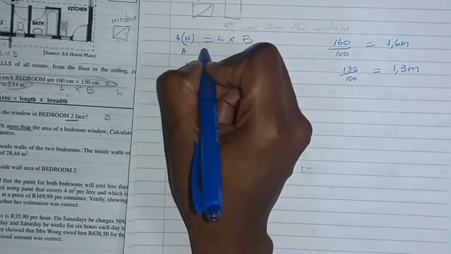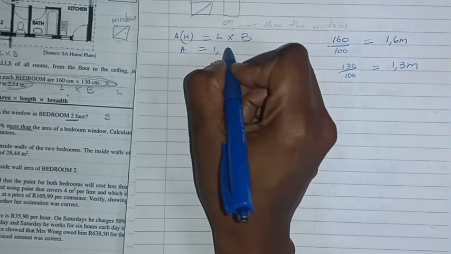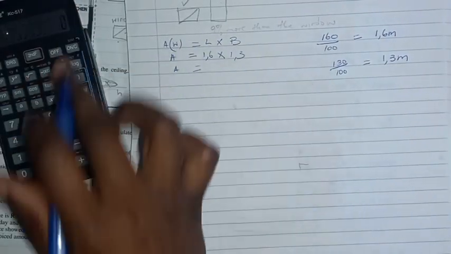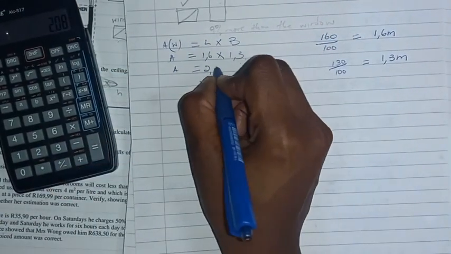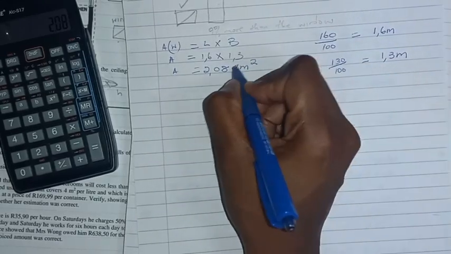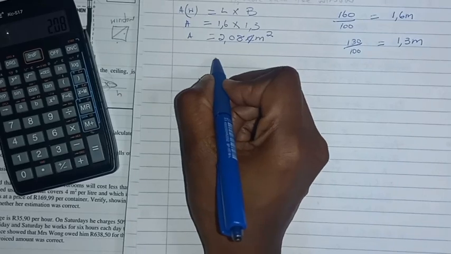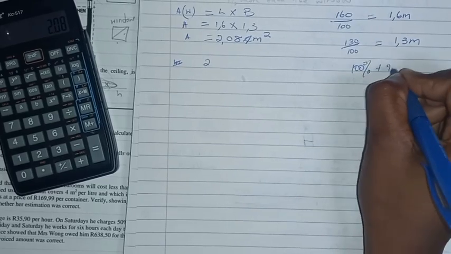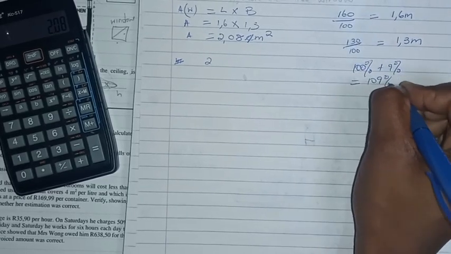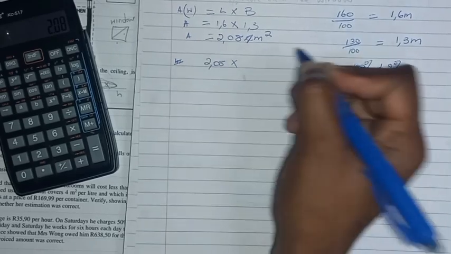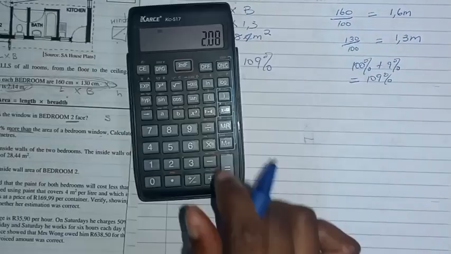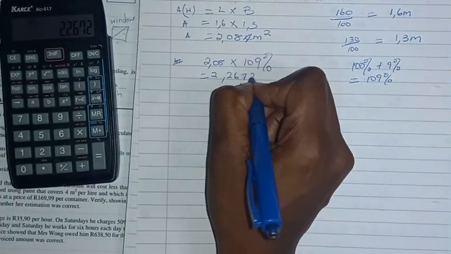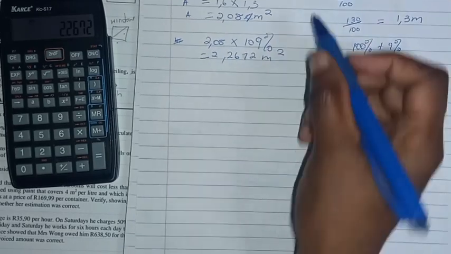So now I'm going to substitute. Area of a window is equal to length, which is 1.6, times breadth, which is 1.3, and that's 2.08 meters squared. And then I'm going to increase this by 9%. So I'm going to say 100% plus 9% is equal to 109%, right? So I'm going to say 2.08 times 109%, and that gives us 2.2672 meters squared.